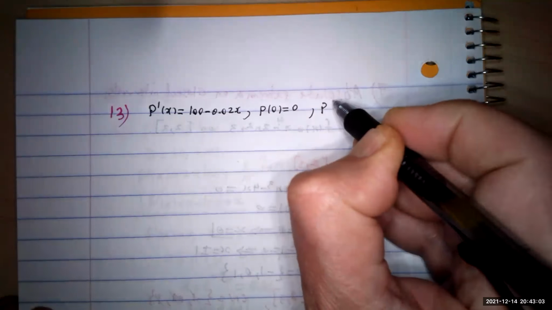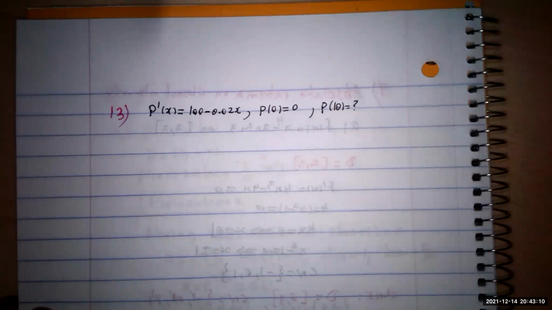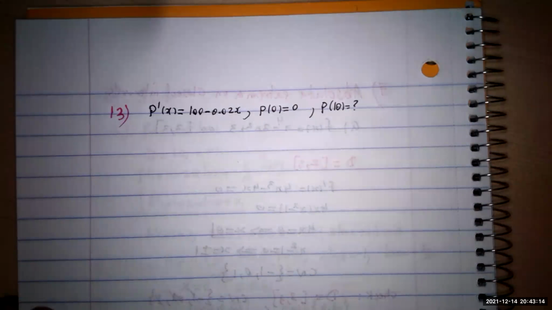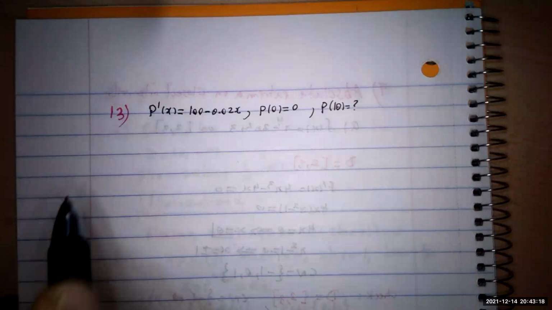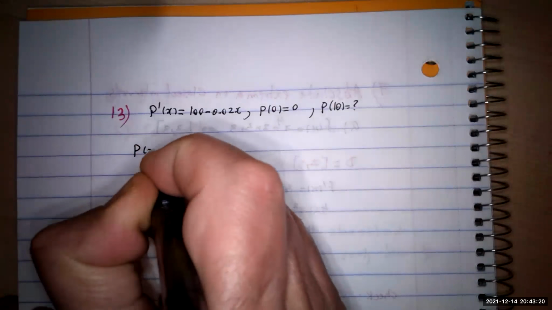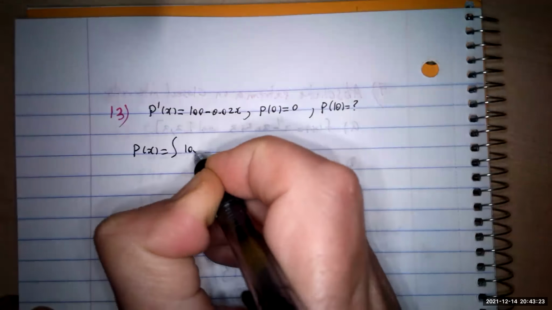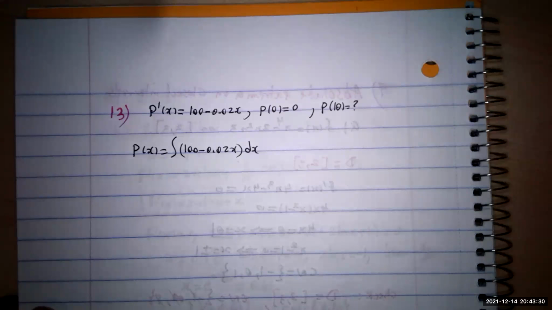So anytime you see P prime, F prime, G prime in calculus, and you want to find the function, you have to integrate. So we integrate to get P of x. P of x is going to be the integral of 100 minus 0.02x dx. And this is going to be an indefinite integral.